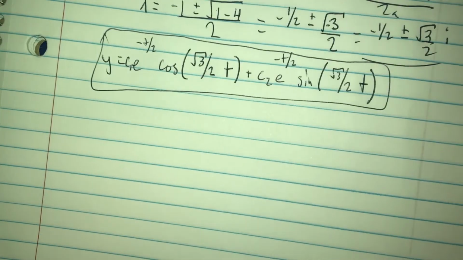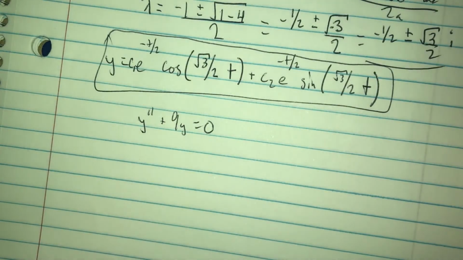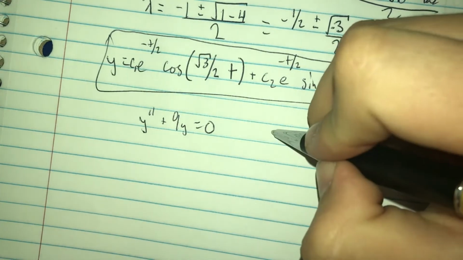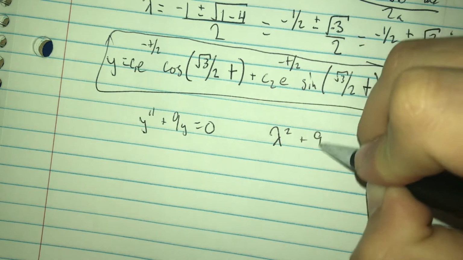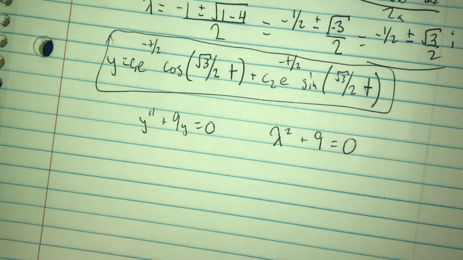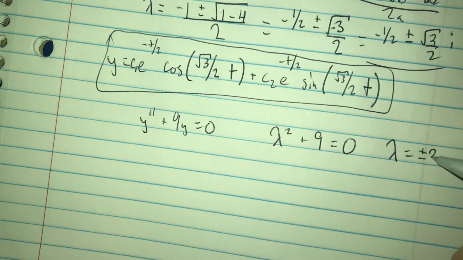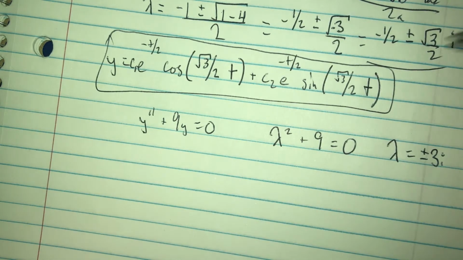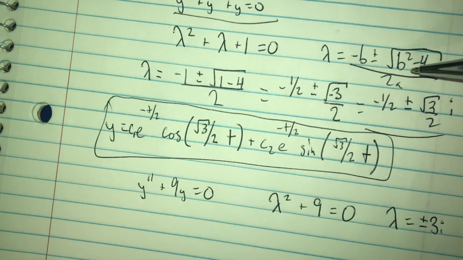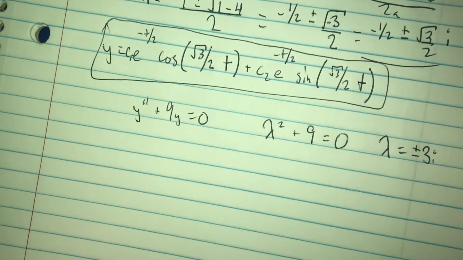Now let's go ahead and do another example here. The next one we have is y double prime plus 9y is equal to 0. So we're going to use the same thing. We can say lambda squared plus 9 is equal to 0. And we know that lambda is going to be plus or minus 3i. We could go through all of the quadratic formula, but just getting used to seeing things in this format, we can tell that they're imaginary.